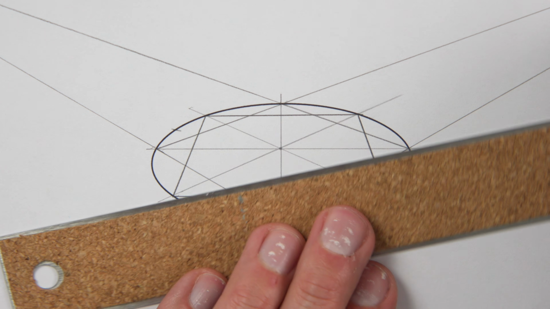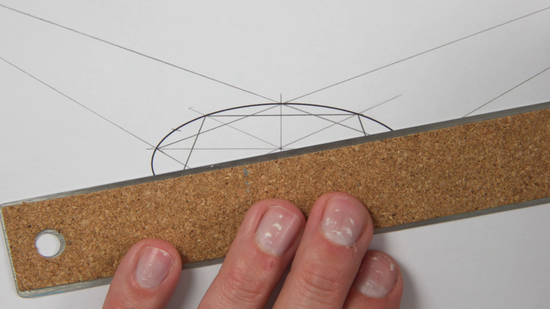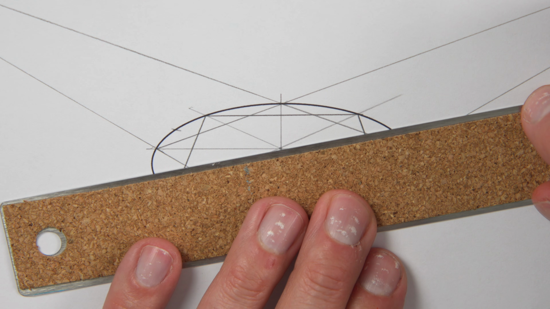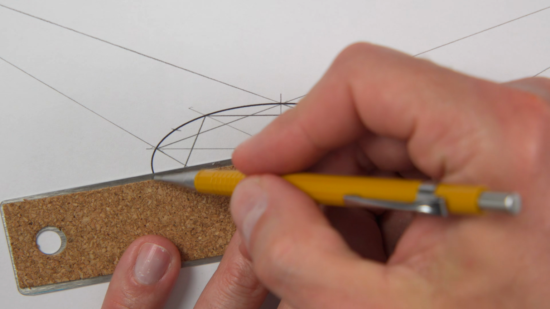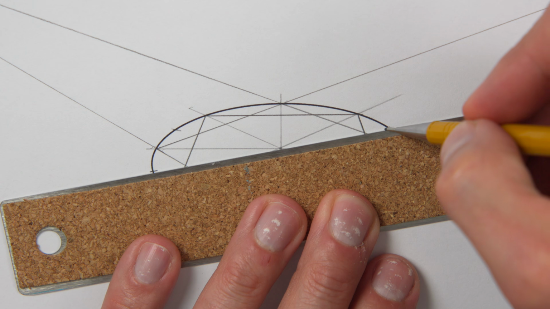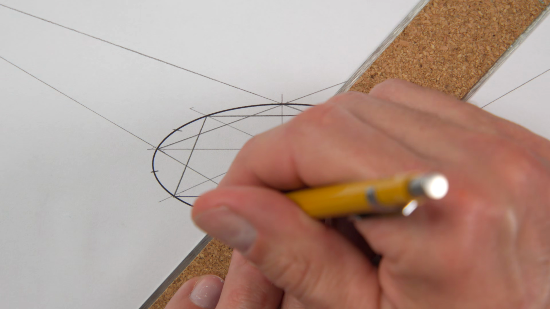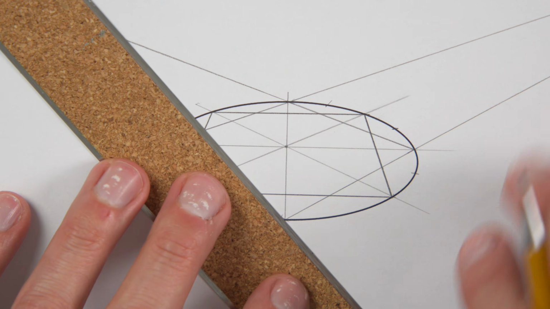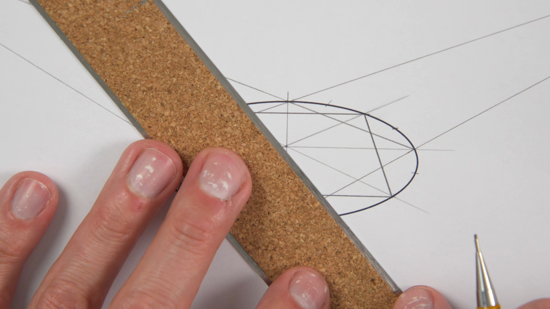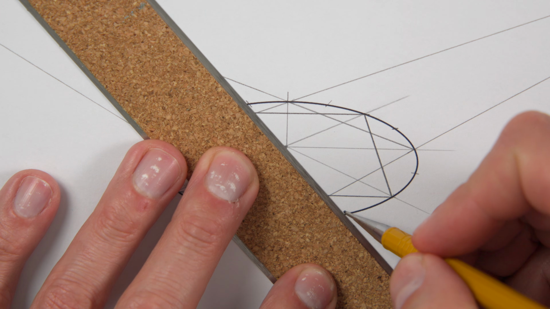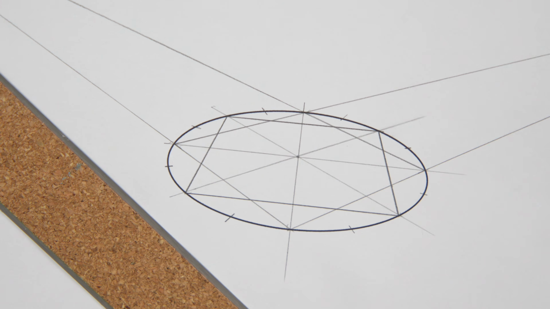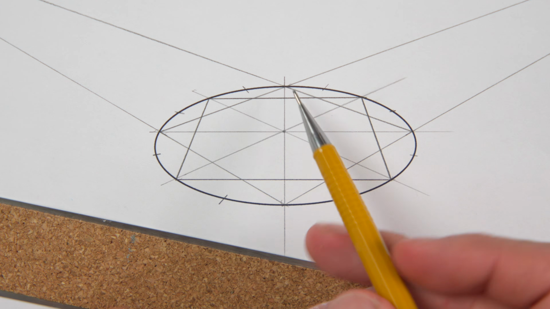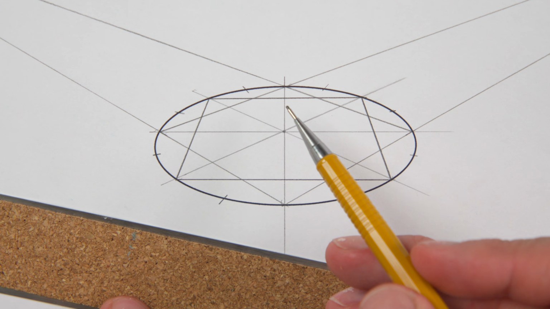Then we rotate it and we go to this intersection and this intersection, line that up with the center, and draw a little tick mark there, tick mark there. Do the same thing here. And one more over here. And then same thing. So we've got the square that's in this kind of diamond position.